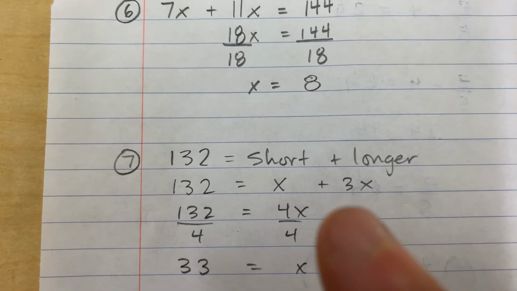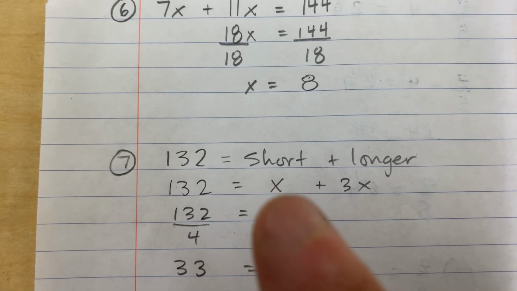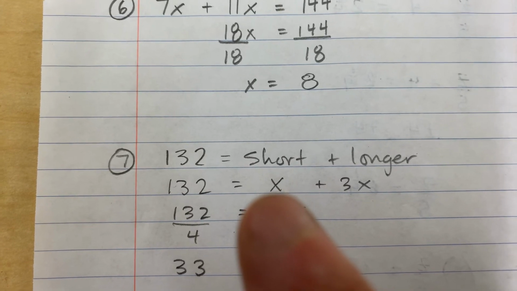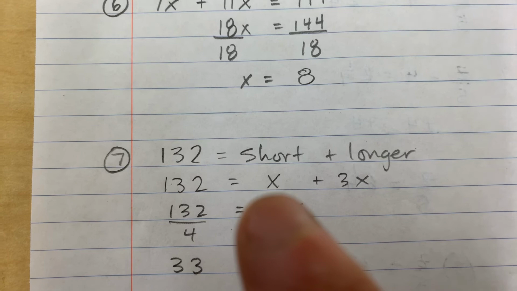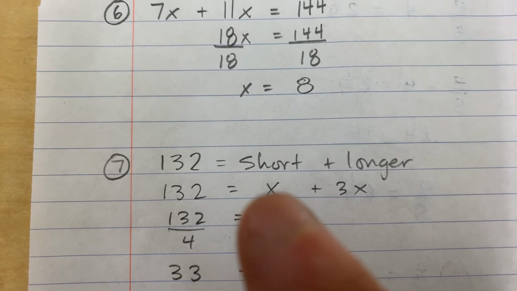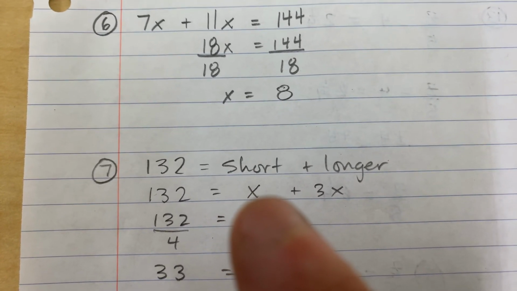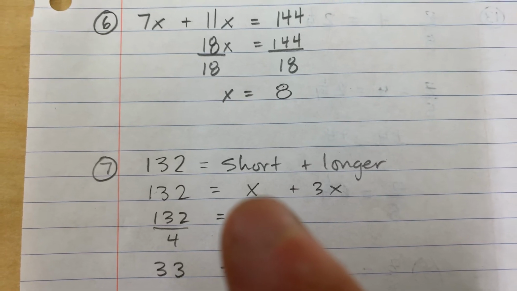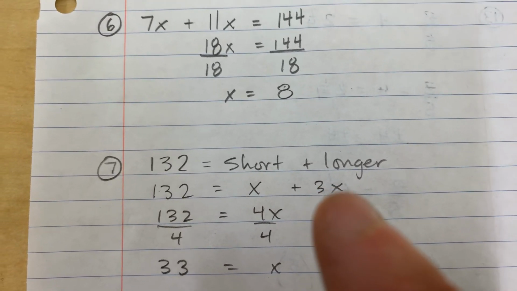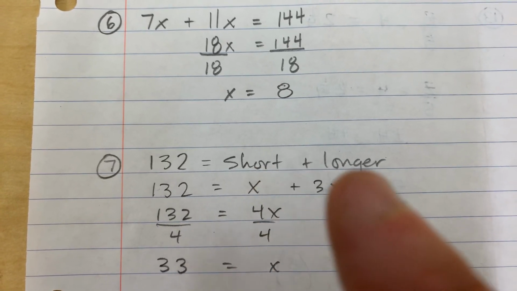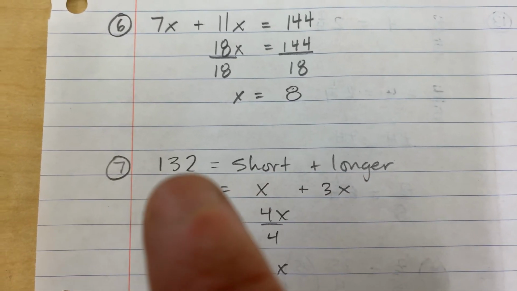Because they didn't tell us the length of the short piece, as an algebra student, if you don't know the number, you put a letter. So I chose the variable x. The longer piece was 3 times the length of the short piece, so 3x. And I hope you agree that the short piece plus the long piece gives you the total.